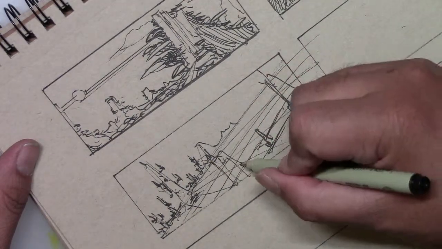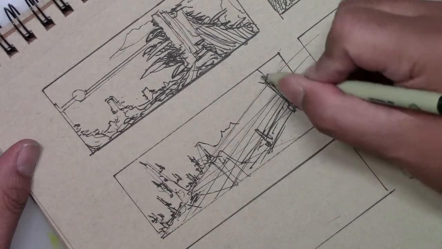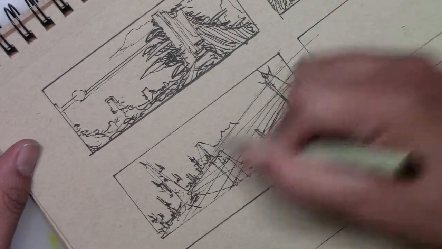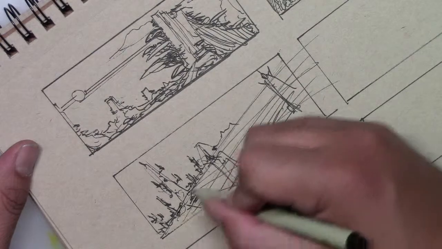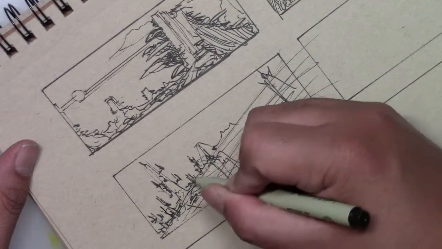This area is protected by a huge gate. Again, I'm not worried about detail too much.